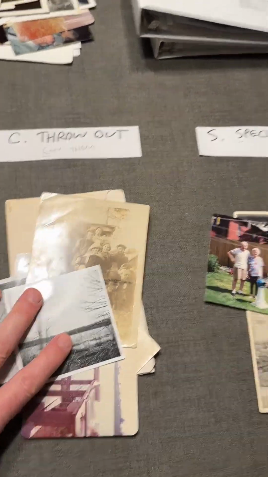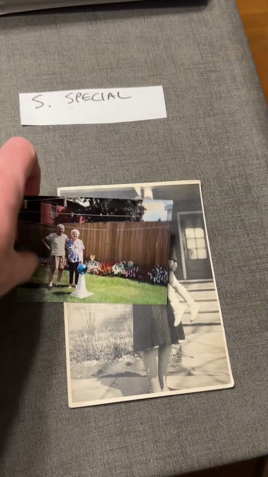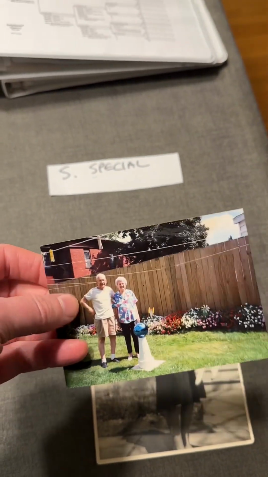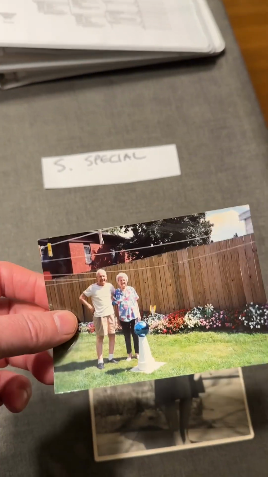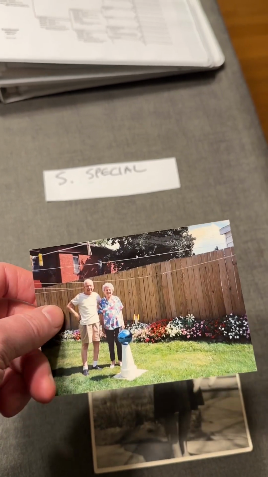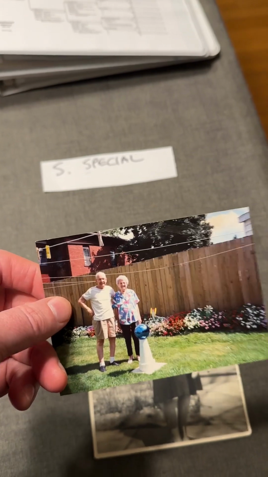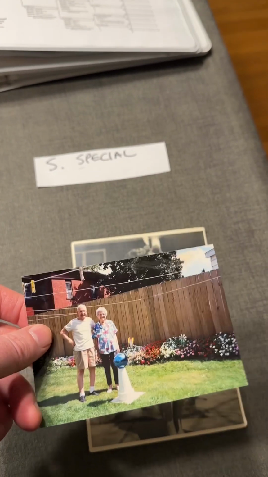C, throw them out. And then D, these are the special photos that maybe you don't have any other photo like it anywhere else, even if they're not that great. And this is an example, 2 senior citizens standing in the backyard. You may think, well, there's nothing special about that. But actually there is, because this is the only photo of my grandfather and his second wife. So this is something that I want to keep too, even though the photo itself is not that visually impressive. But this is a special one. So that goes in the D pile.